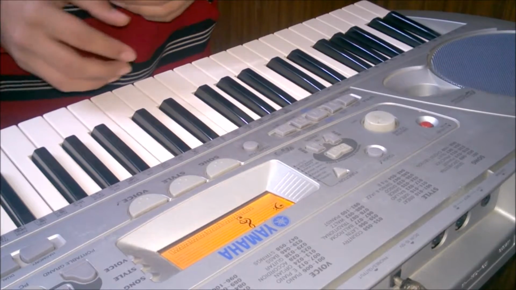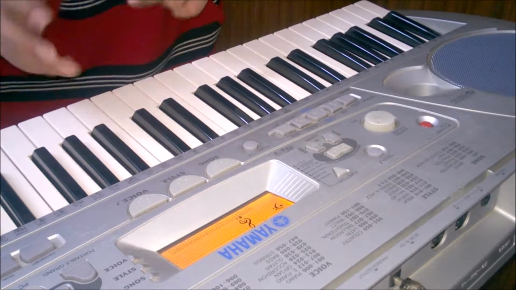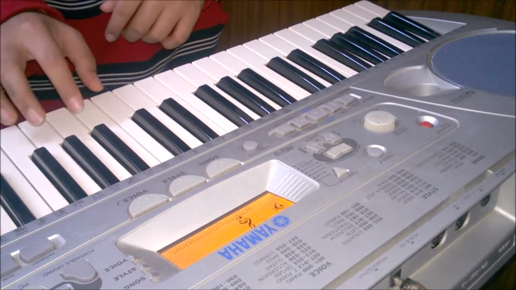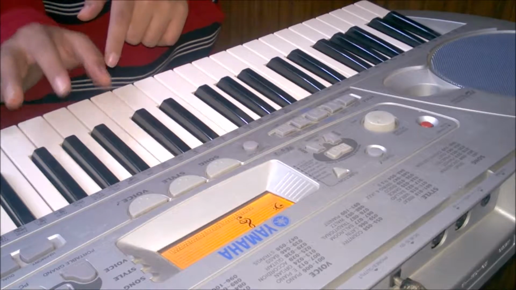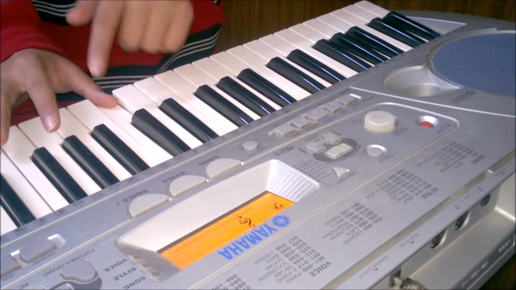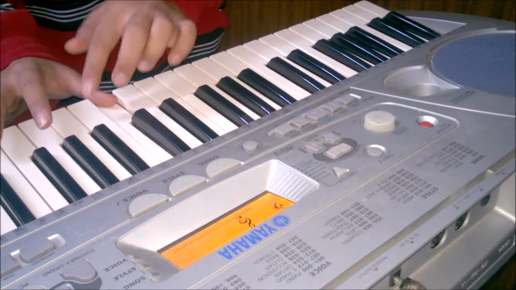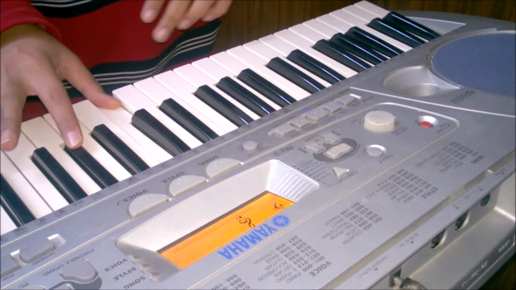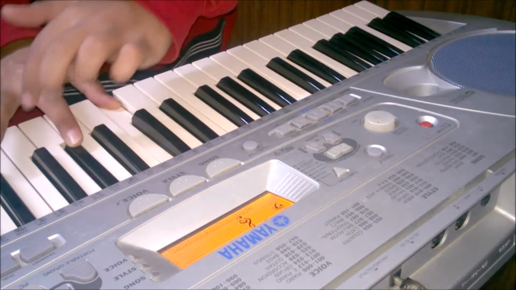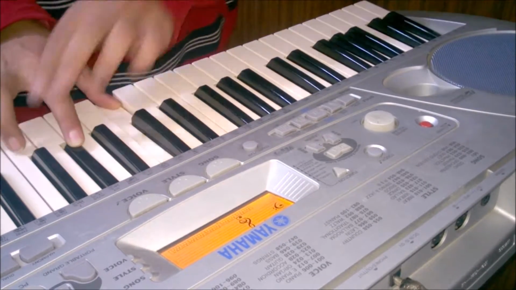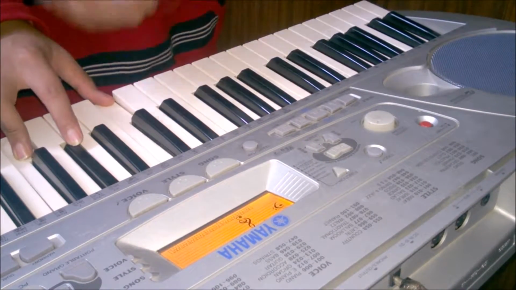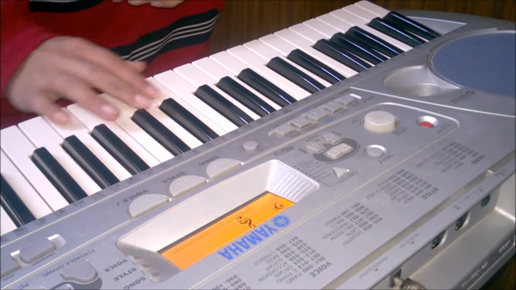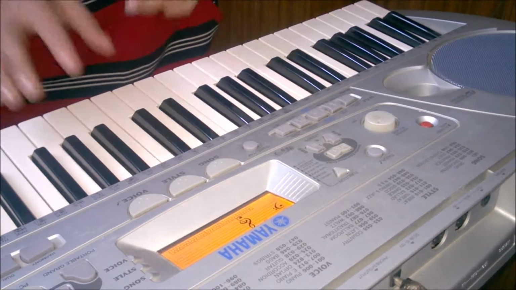Similarly, let's do it for E. I press the E note, and then I move two whole steps. This is the second note of the chord, and then I move a whole step and a half step. So this is the E chord. Simple as that. Like this, you have chords for every note, and these are your major chords.